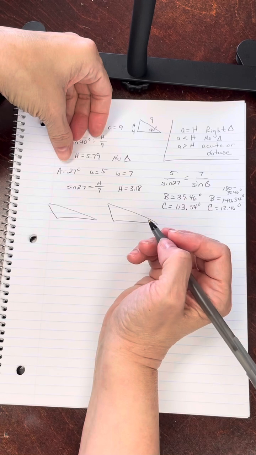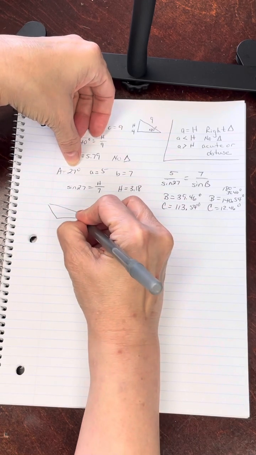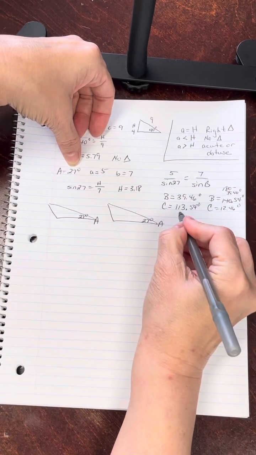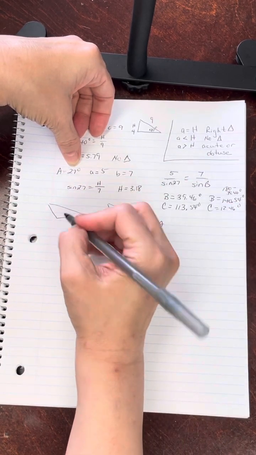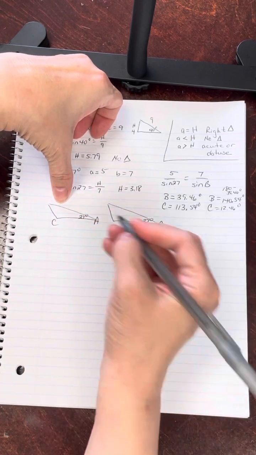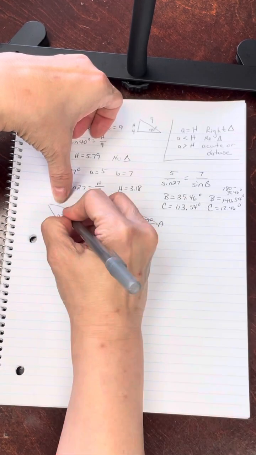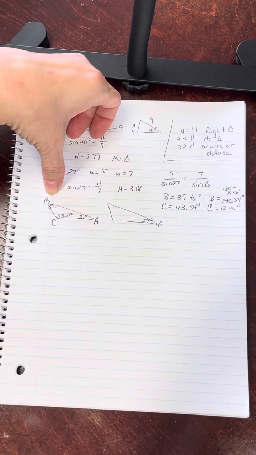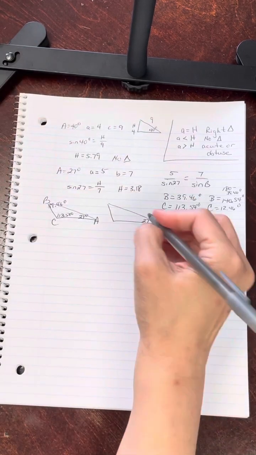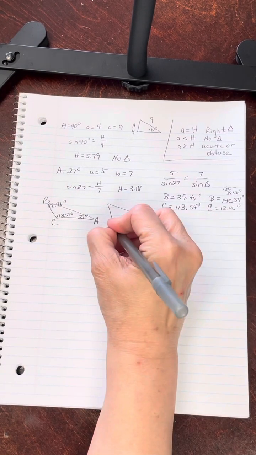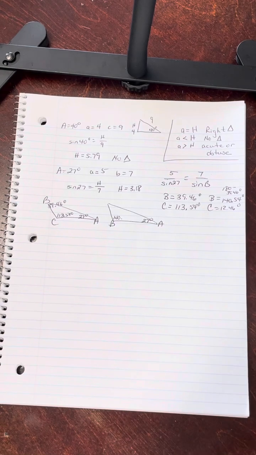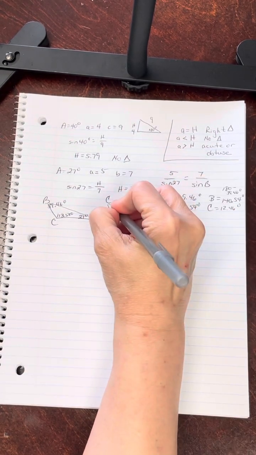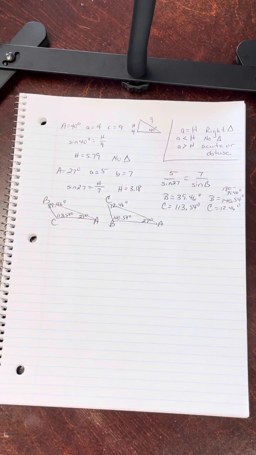I want to make sure I label the obtuse one correctly. I know A is going to be a 27 degree, so this one could also be the 27 degree. Okay, so C is the 113.54 degrees, and then the B was the 39.46 degrees. And then over here, the obtuse is the B, so that one's the 140.54 degrees. Then this one is the C at 12.46 degrees. So I have two obtuse triangles.